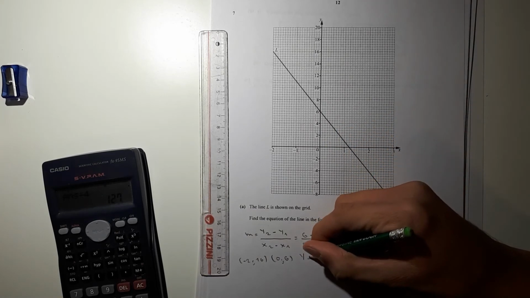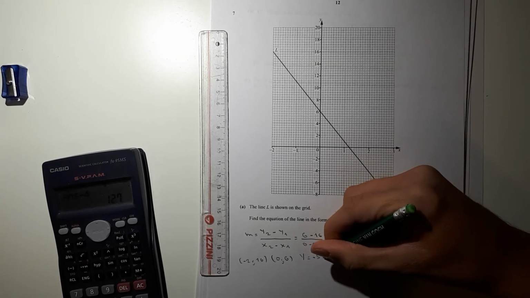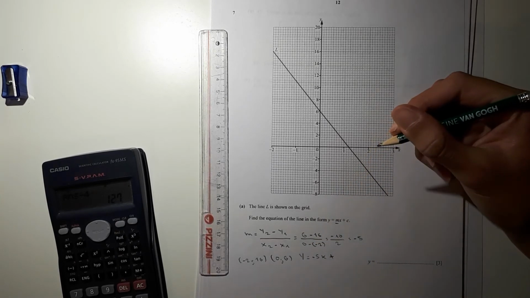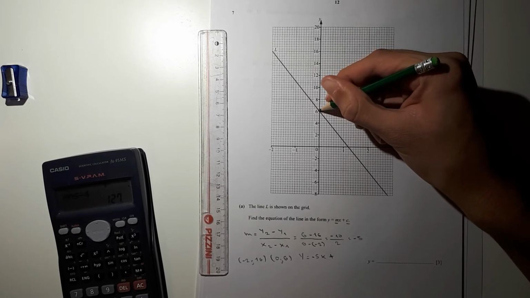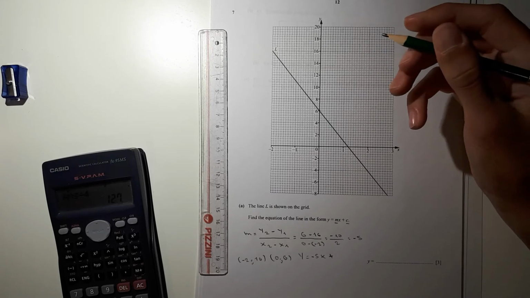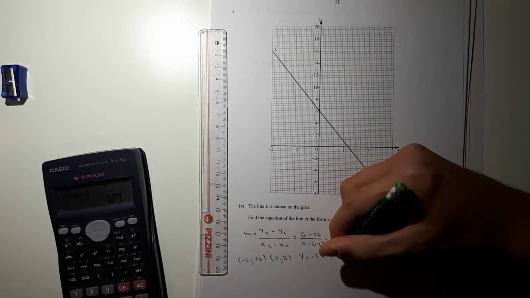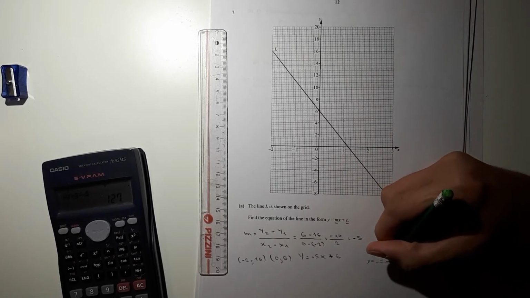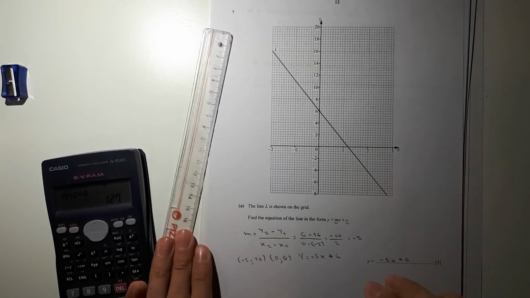So y is equal to minus 5, replacing m, x plus c, and we know that the c is the y intersection of the line over the y axis. So this is 6. So the formula would be y is equal to minus 5x plus 6.